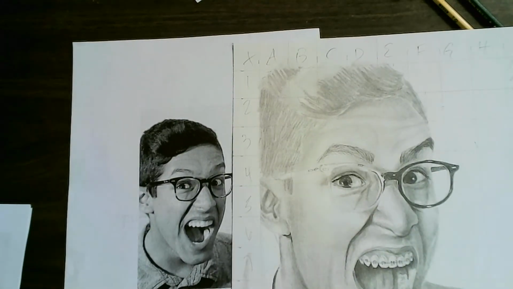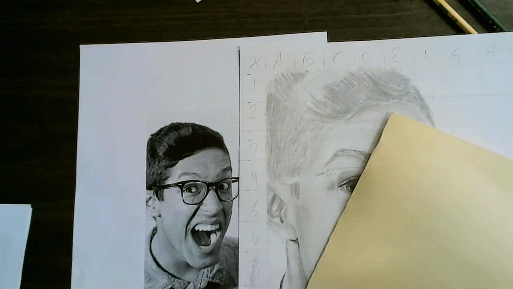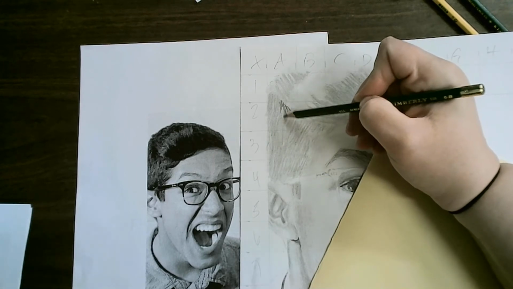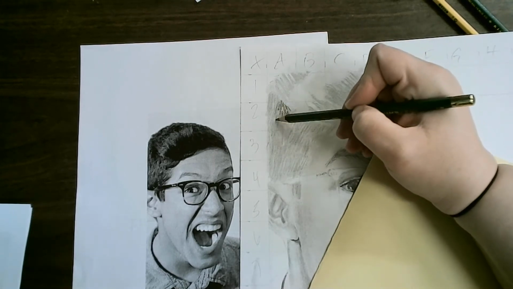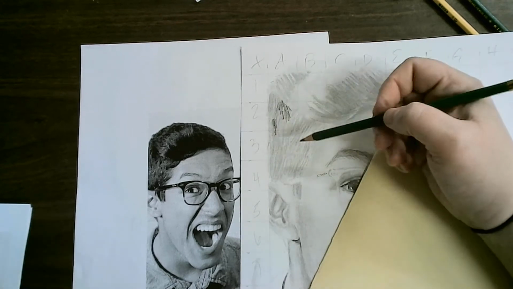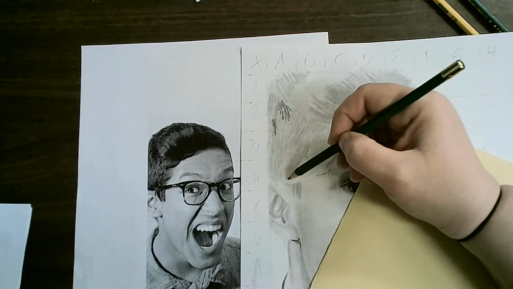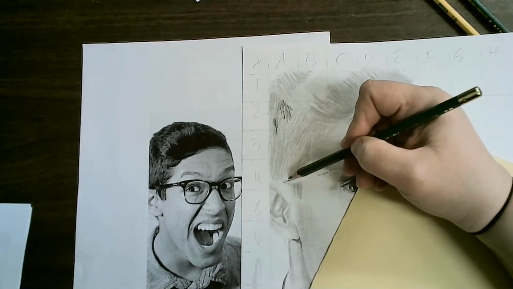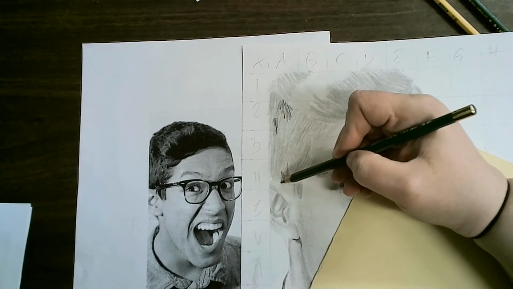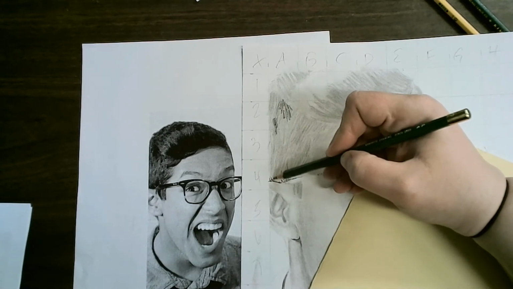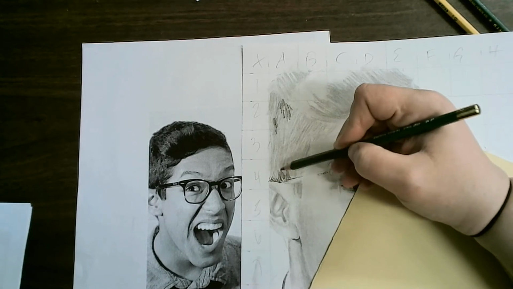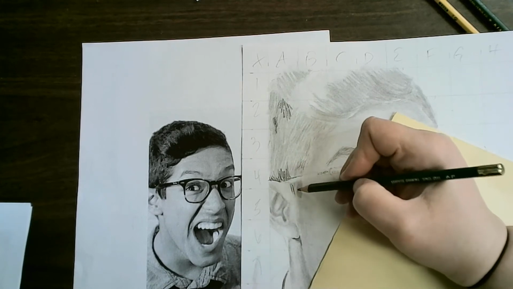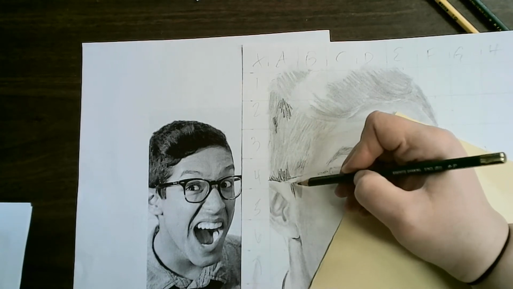Something for under my hand. And so I'm looking at where the darkest areas are first. And so in here, and I'm looking at how long his little hairs are. I haven't quite done his glasses yet because I wanted to refine them on this side after doing the hair. And those sideburns are a little bit longer.